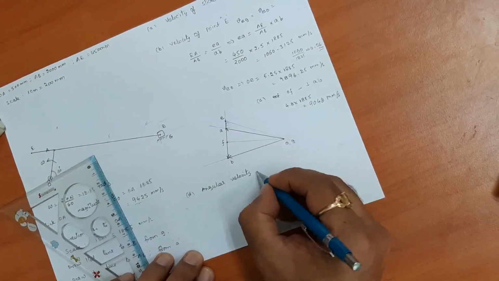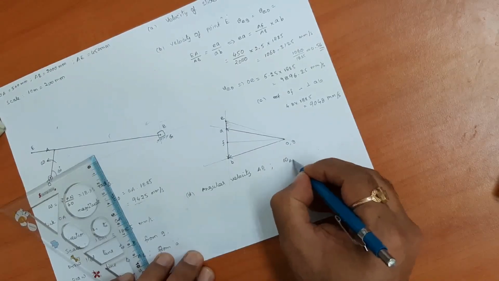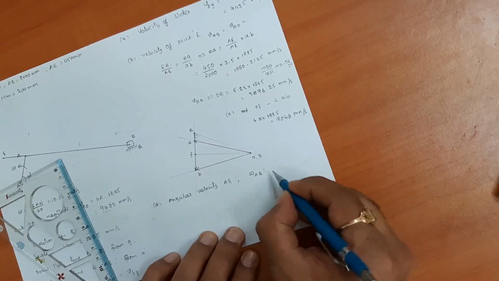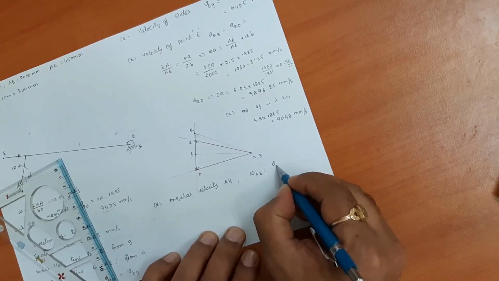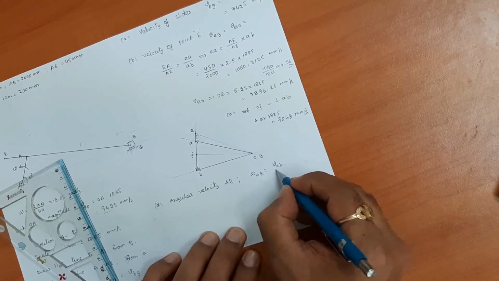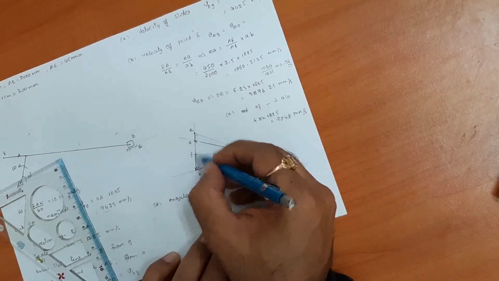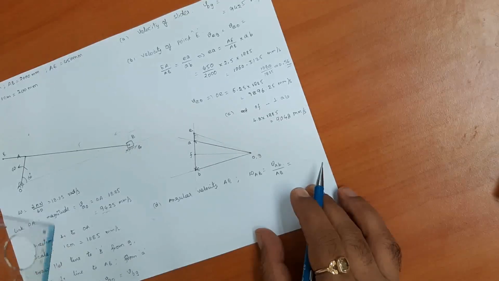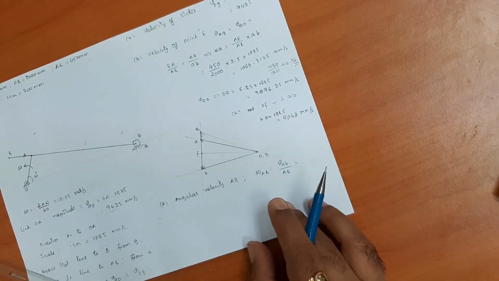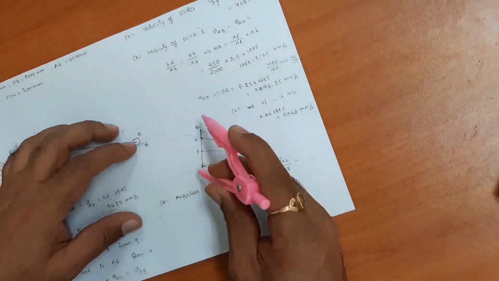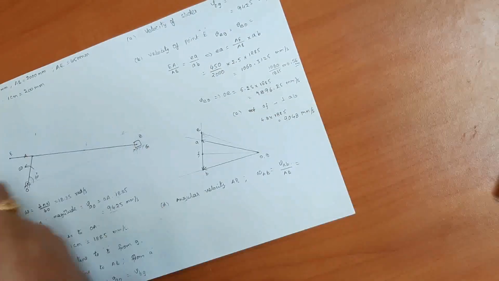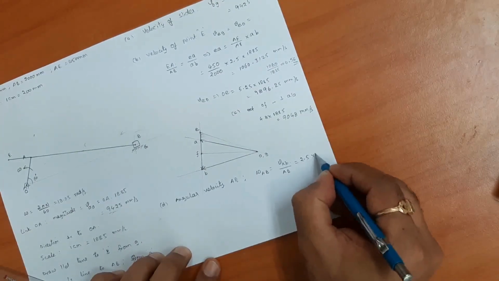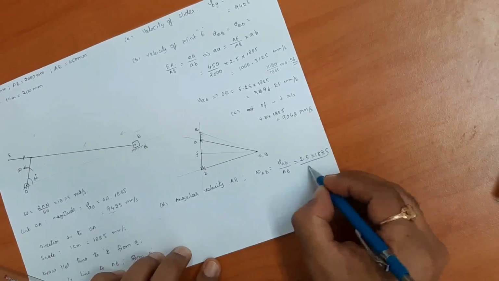Okay, the fourth question is the angular velocity of AB. So omega AB is equal to V equals R omega, so VAB divided by AB, because AB is known. VAB, how much did we measure, or did we calculate? Yes, VAB we have done here. So AB is 2.5 into 1885, divided by 2000.